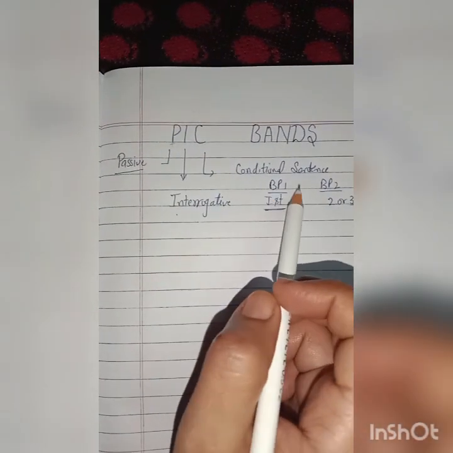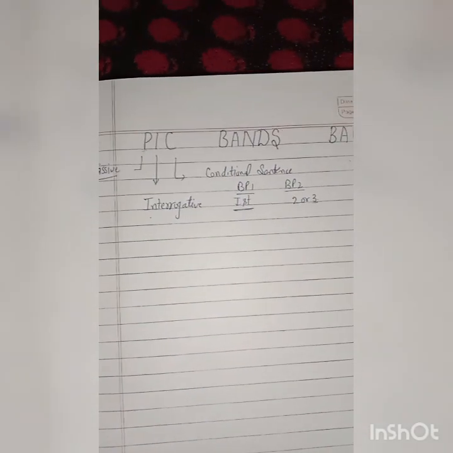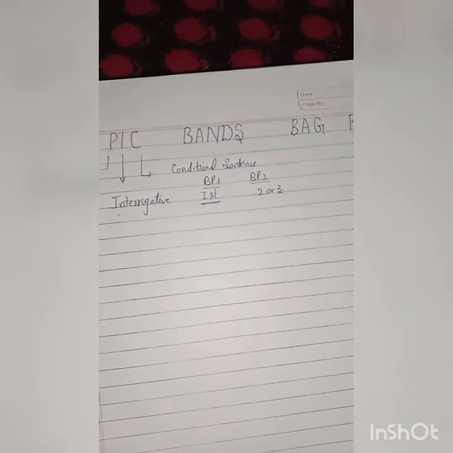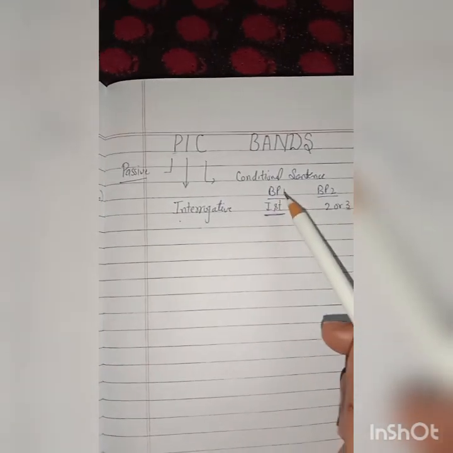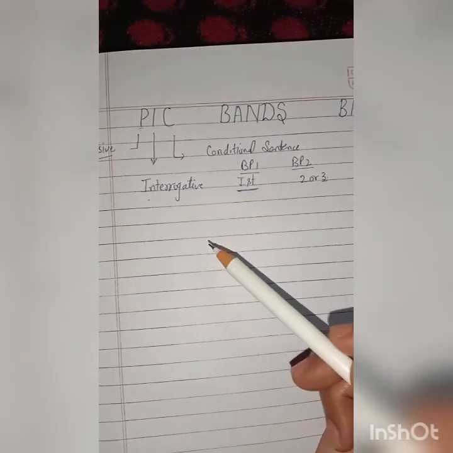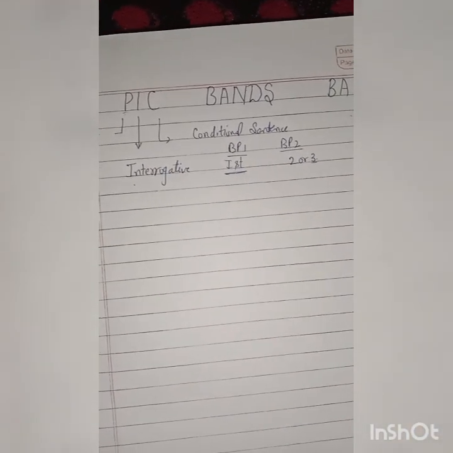Now coming to the next one, that is C. C refers to the conditional sentence. There are four types of conditional sentence: zero type, first type, second and third type. So at least two conditional sentences you have to use. In BP1 I think you can write the first conditional, as I use it, and in BP2 you can go with the second or third conditional.